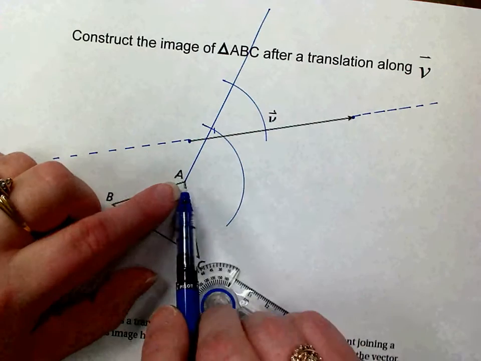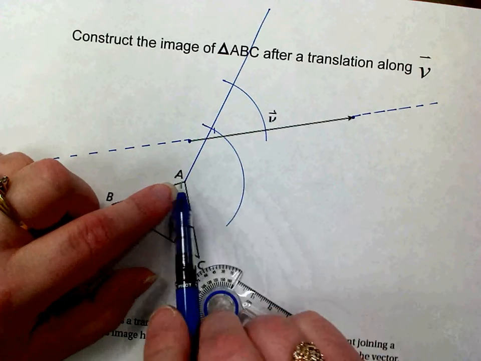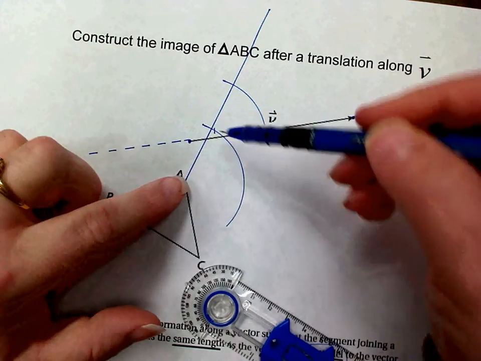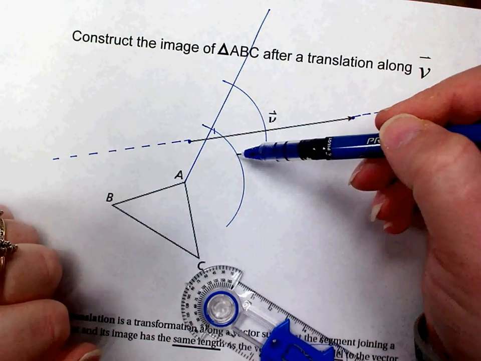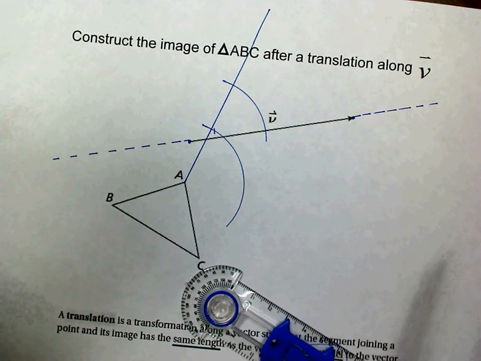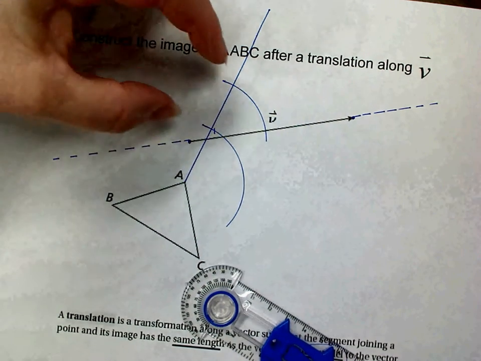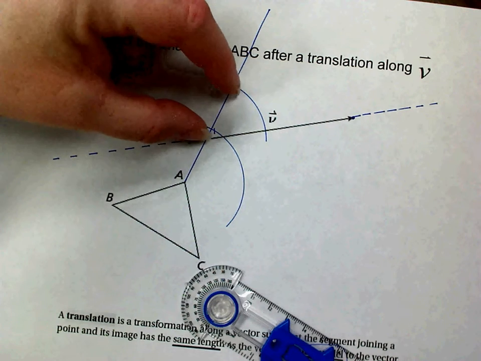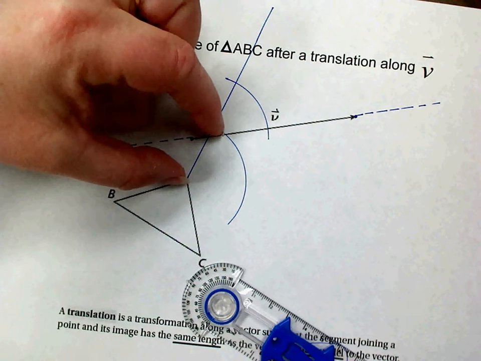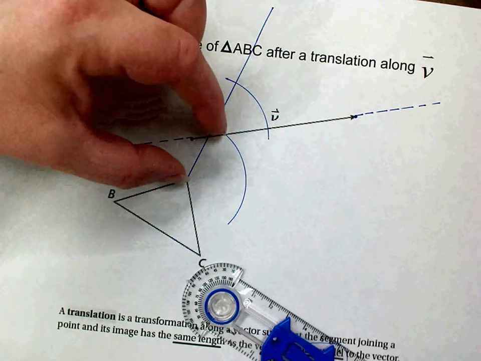Remember, I'm looking for an intersection over here that I can connect to A and make a line that's parallel to my vector. So if I only draw my arc to right here, that's not long enough. I've got to keep going down so I make sure I cover that region where my intersection needs to be. So while you're doing that, remember this setting from this vertex has to be the same setting from A. So these settings are exactly the same.